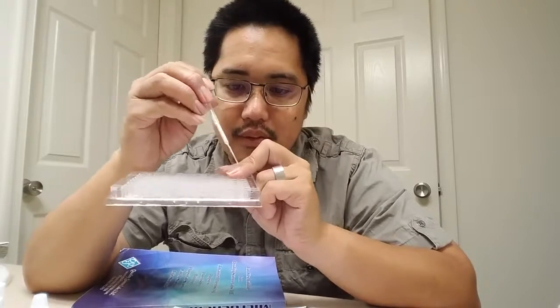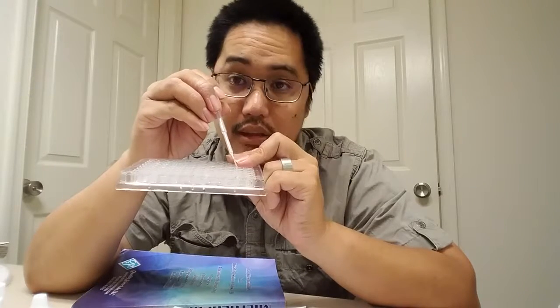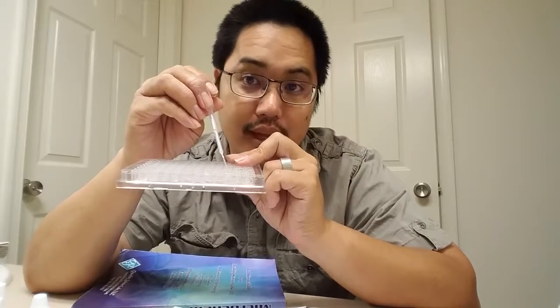1, 2. All right. So I went from a pure solution to a less concentrated solution, diluted by 1/5. And I diluted that by 1/5 again. So I'm going to mix it up just by sucking it up, putting it back in, sucking it up, putting it back in. That should mix it up real nicely.